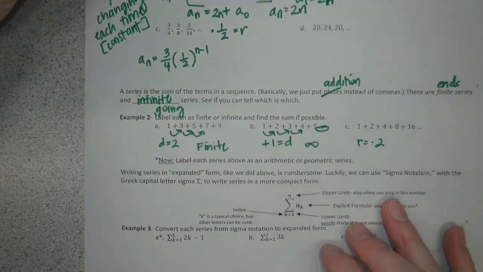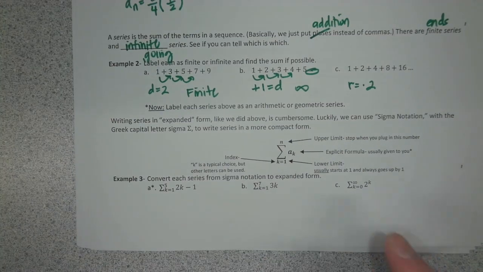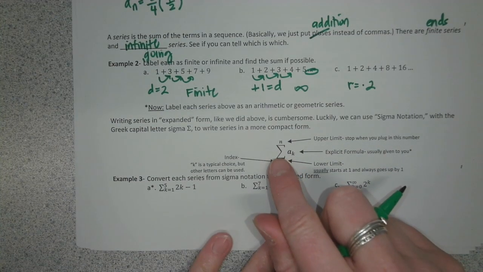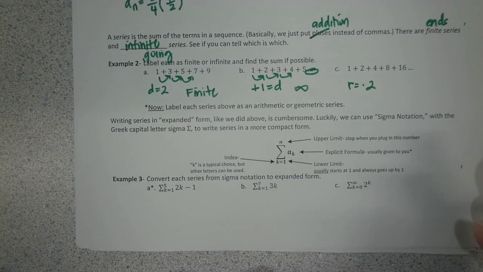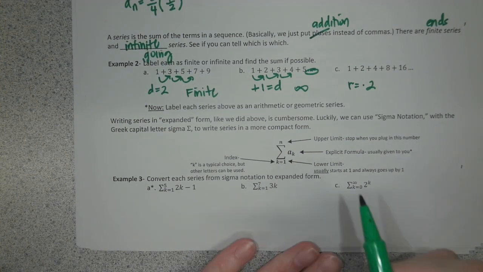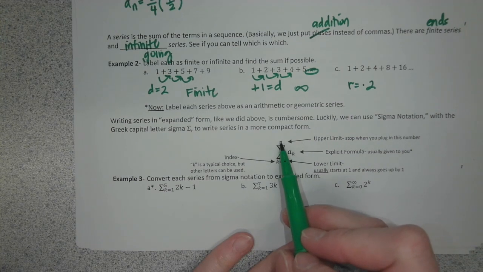Okay, so here's what you've been waiting for. We use this capital sigma. It's a Greek letter, and it means to add all of the things in our sequence. So we're going to add term numbers. Whatever is on the top of our sigma is when we stop adding.